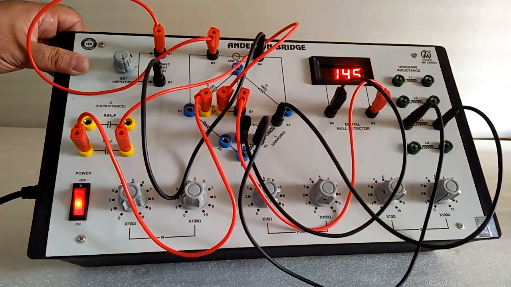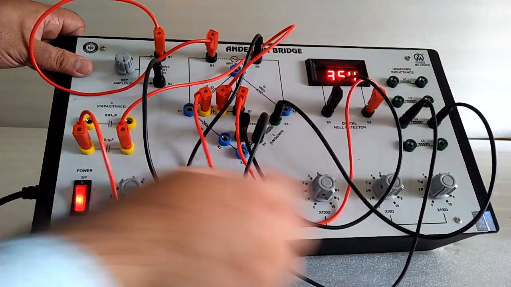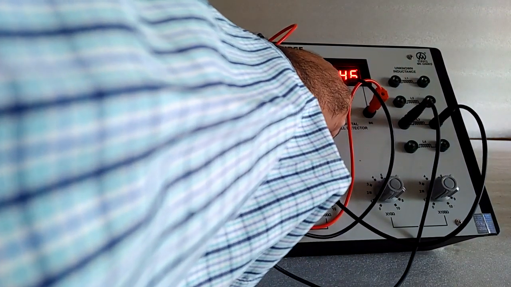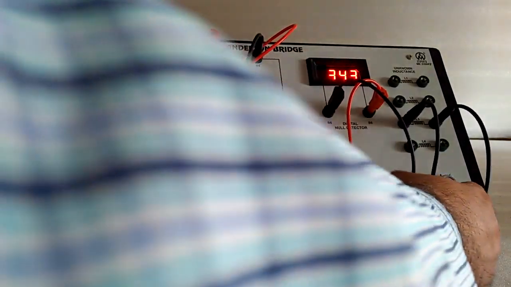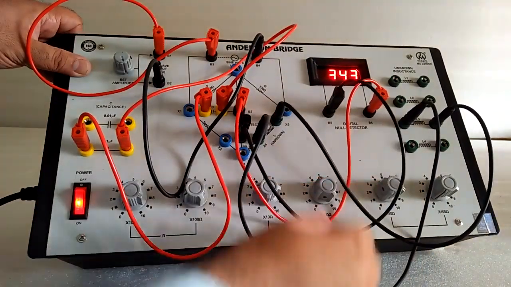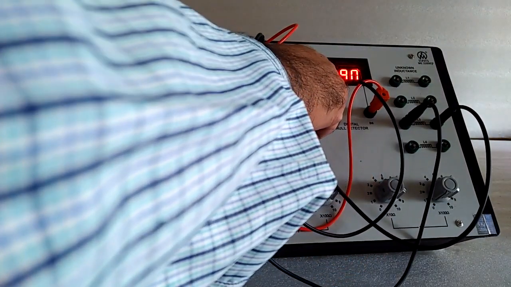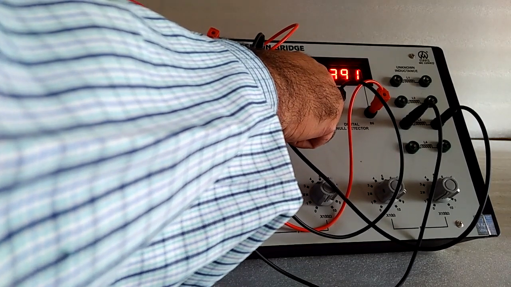Switch on the instruments and set the value of R to any value, and bring the bridge near to 0 or the resonance point by varying this and this, so that the null detector shows you the minimum value or resonance value.